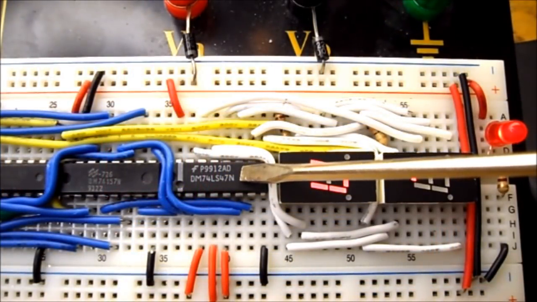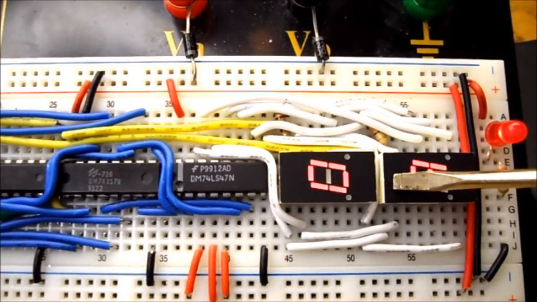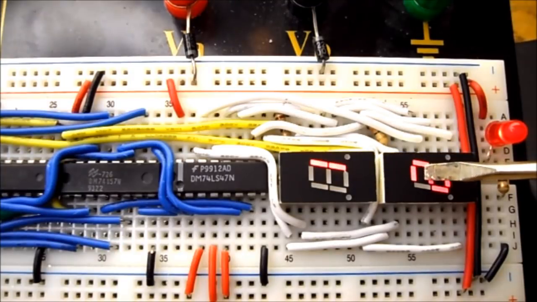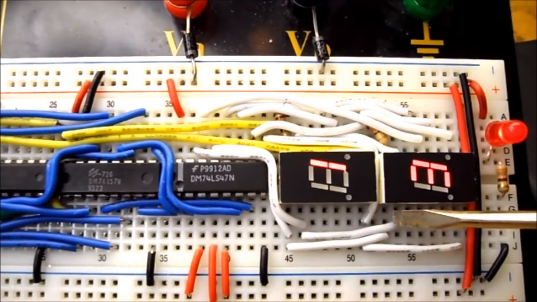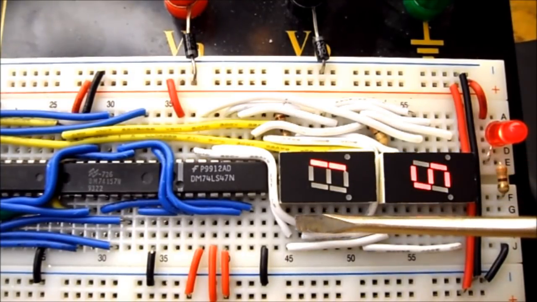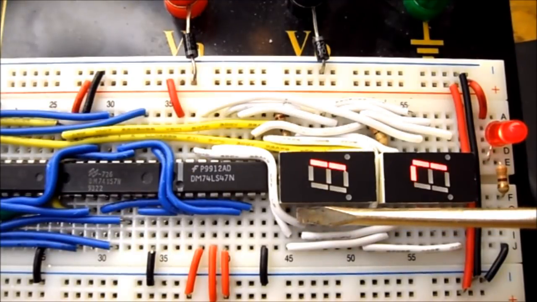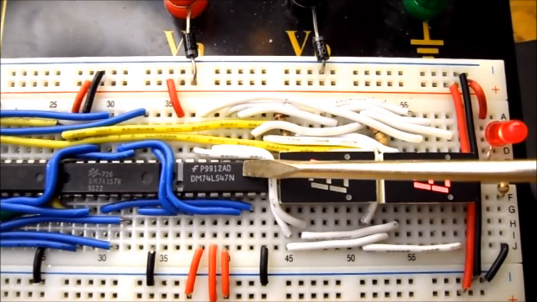So the 7447 is driving both 7 segment displays. So they're actually hooked up in parallel. So pin 1 of the first display goes to pin 1. The second display goes to pin 13 of the 47.